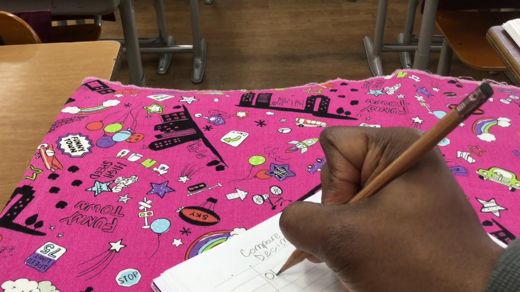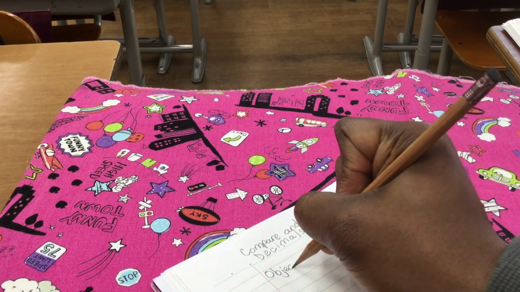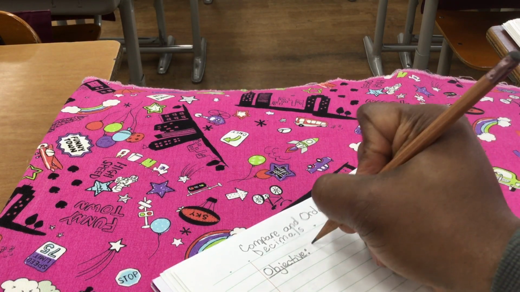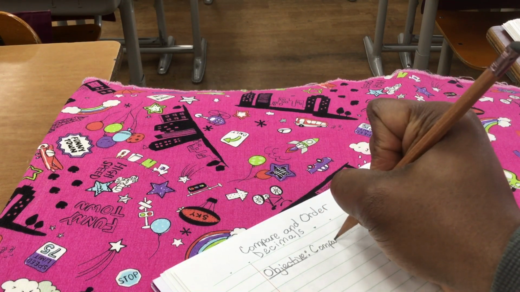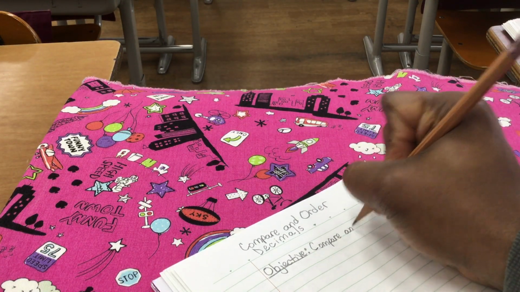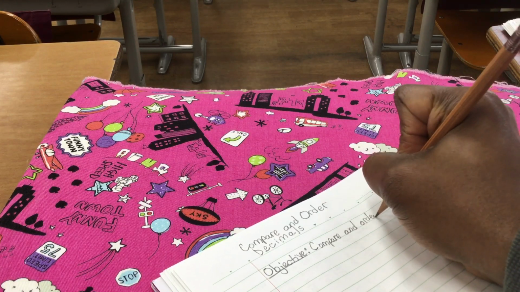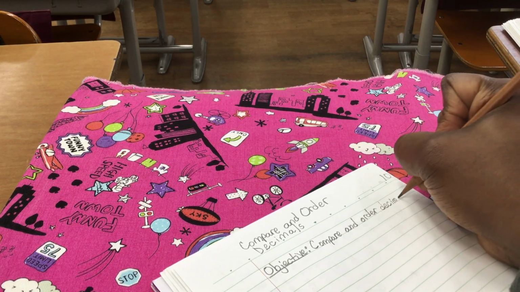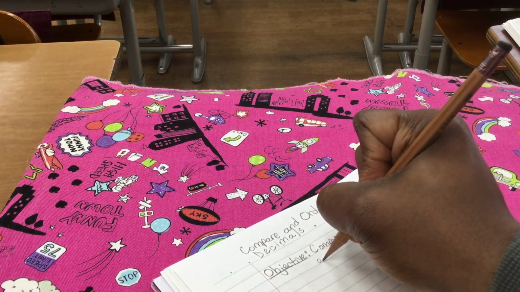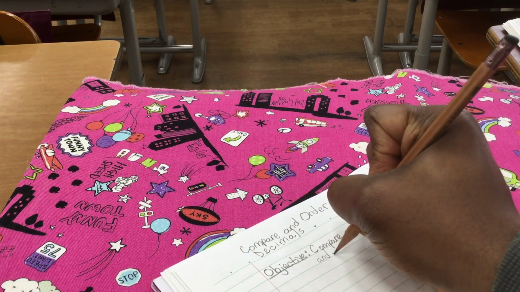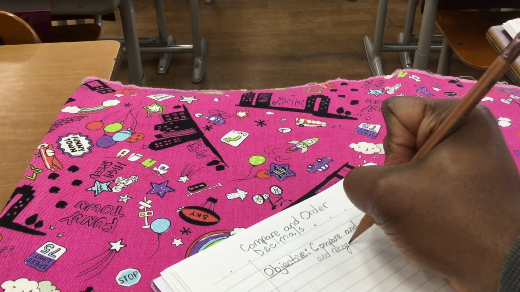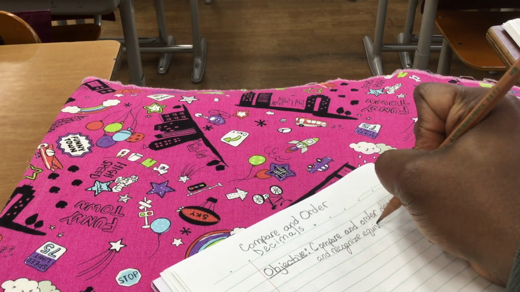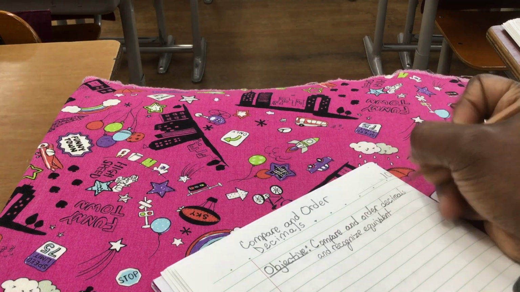Our objective for today is to compare and order decimals and recognize equivalent decimals.